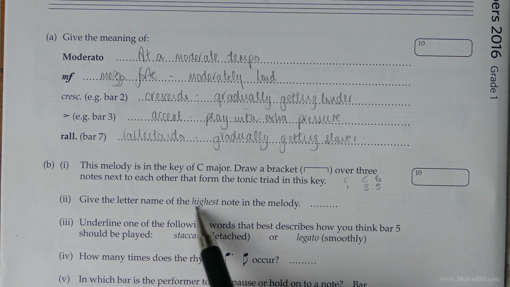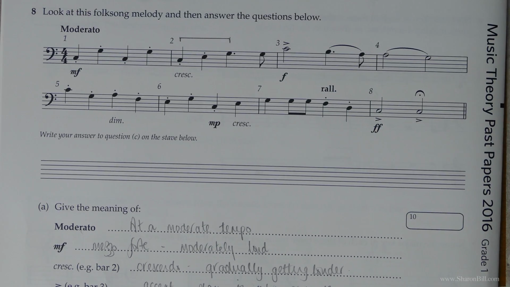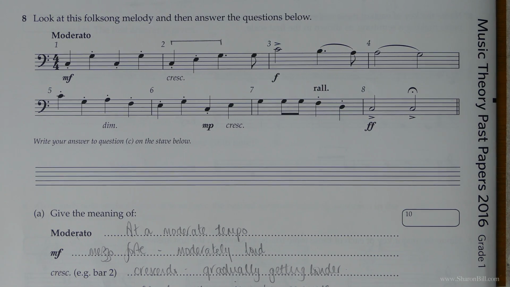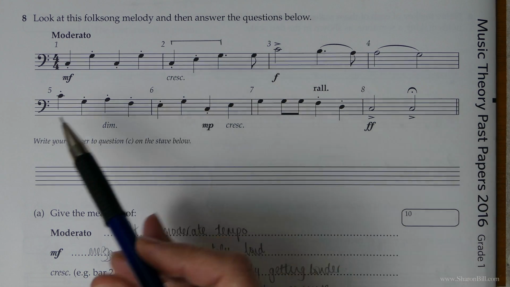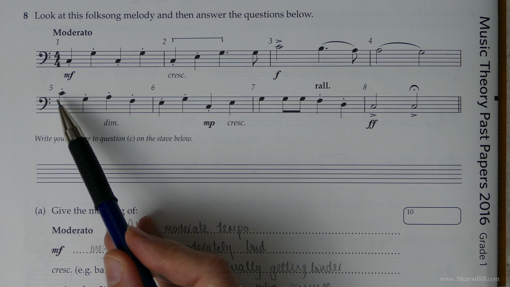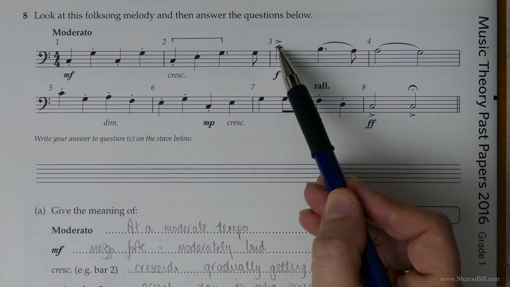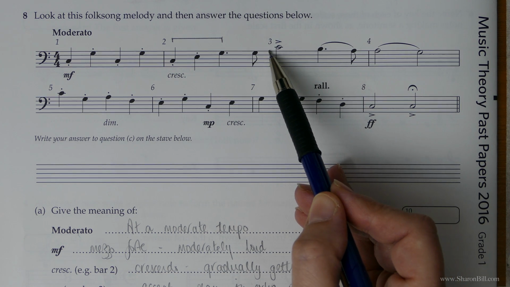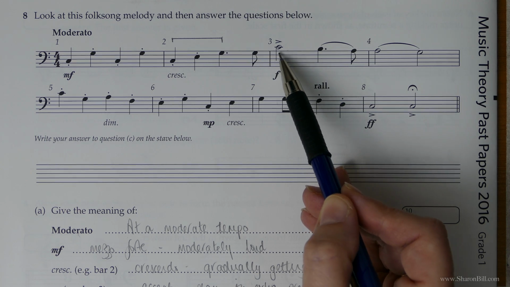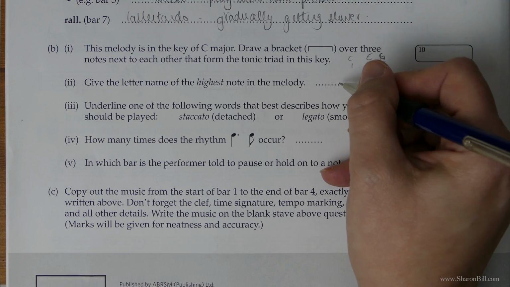Give the letter name of the highest note in the melody. So let's have a scan through and see which is the highest. And at a glance you can see that this ledger line note takes you higher than anywhere else. We get that twice. And remember we're in bass clef, and that's note C. It's your middle C that comes to the top, because you've got A is your top line, good boys to football always, A, B, C. So we just need C.